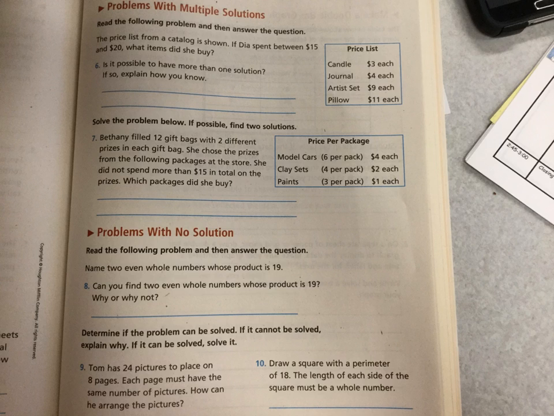The price list from a catalog is shown. If Dia spent between $15 and $20, what items did she buy? Is it possible to have more than one solution? If she spent between $15 and $20, she could buy a number of different items from the price list. For example, she could buy a candle, a journal, and an artist set, because those total up to 3 plus 4 is 7 plus 9 is 16. She could buy just an artist set and a pillow, because that would equal $20. So there's more than one combination that would work.